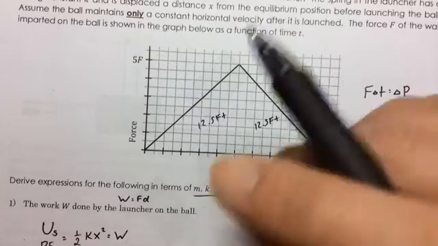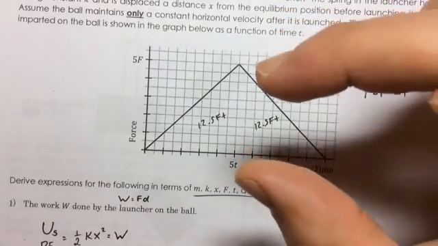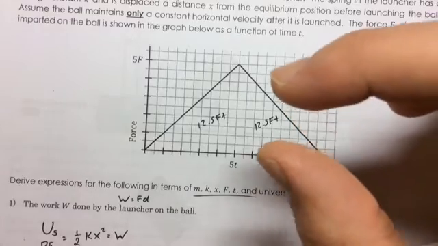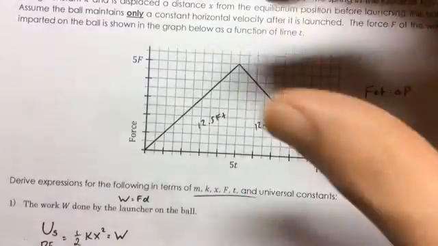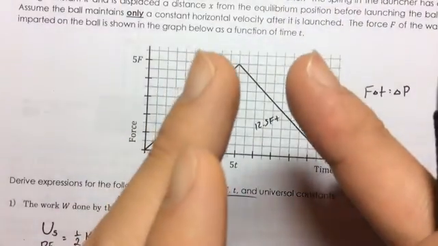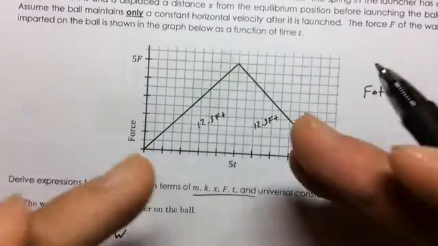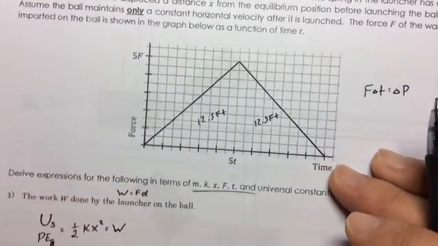Because if it's a ball, it's probably going to squish down a little bit, kind of like a spring. And so at that point right there, that's where the spring is the most compressed. That's where this ball is the most compressed because it's hitting that wall and then it's going to bounce off. So that's where 5T is significant.